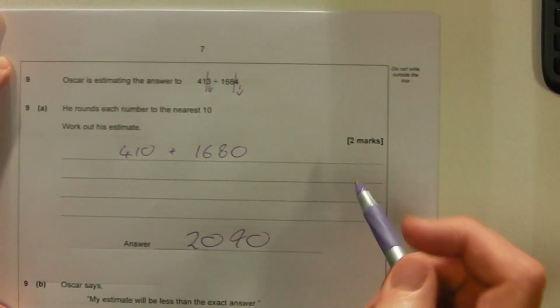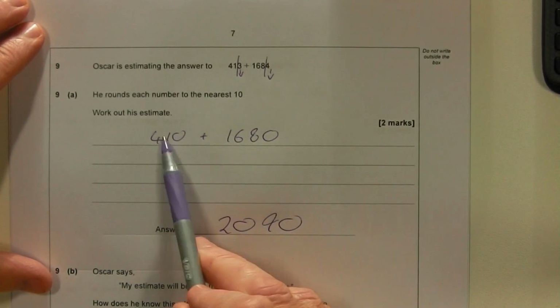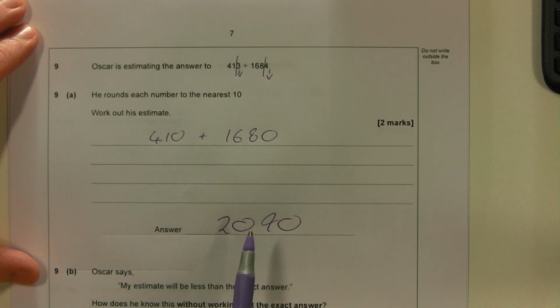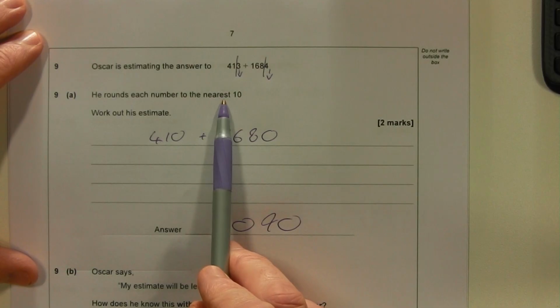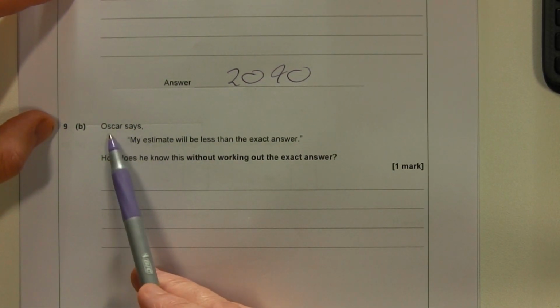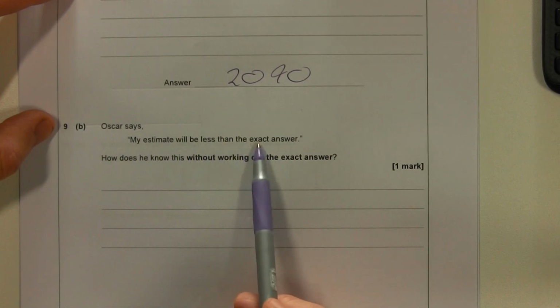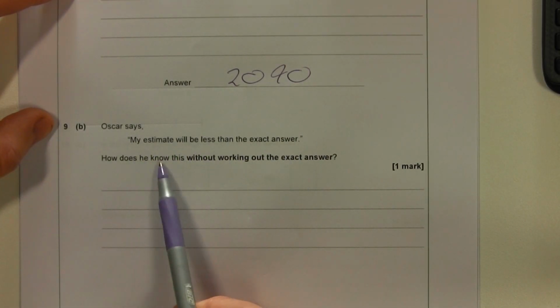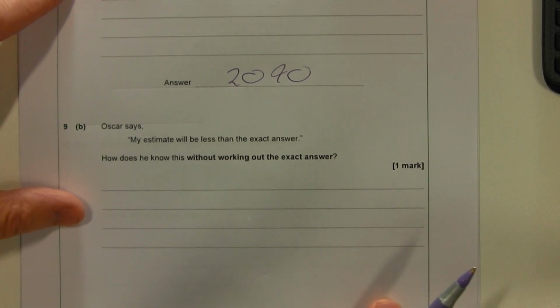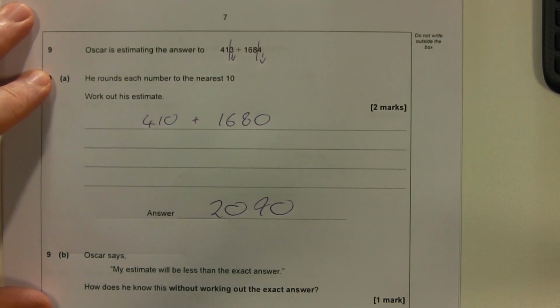Okay, with these questions you're getting a mark for the rounding as well as a mark for that answer. Okay, so make sure you round it to the nearest point. And on the next part it says that Oscar thinks that my estimate will be less than the exact answer. And we want to know how he knows this without working out what the exact answer would be. Okay? And the answer is simple.